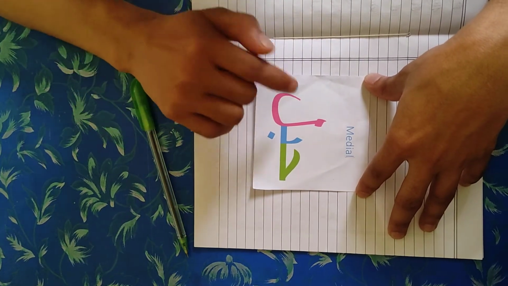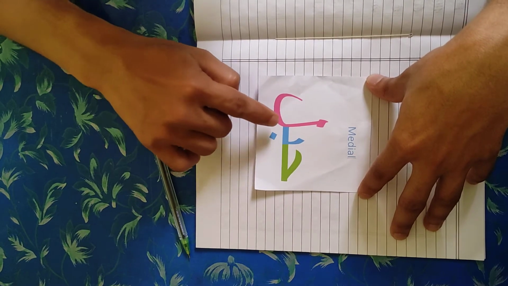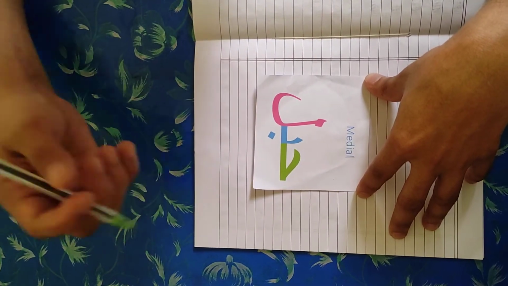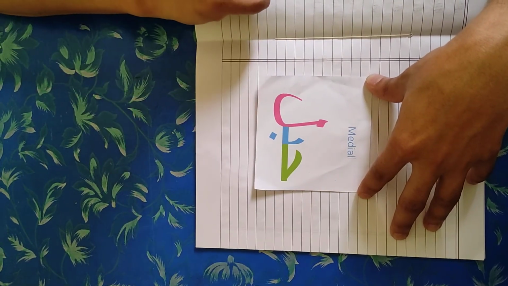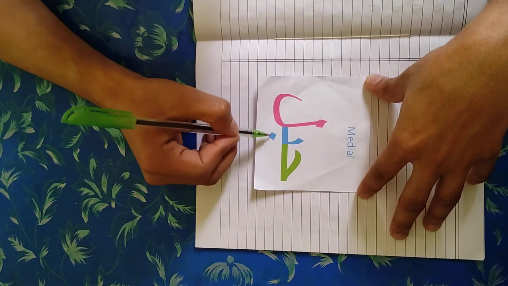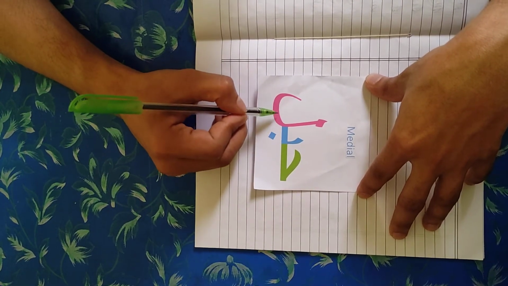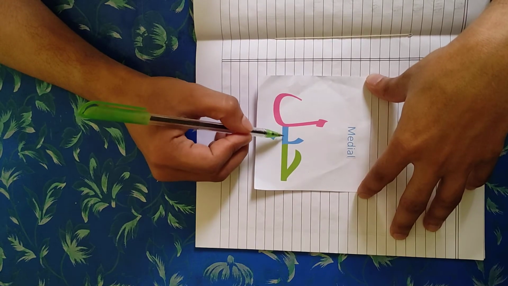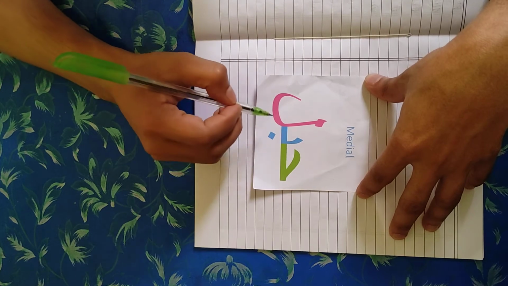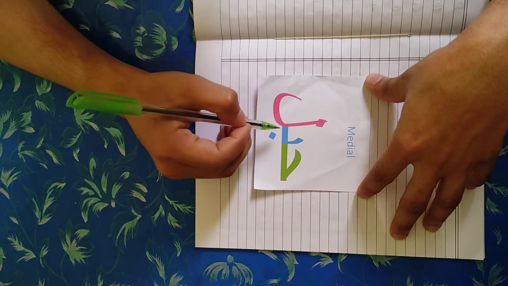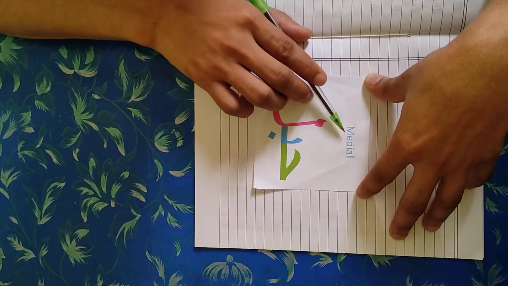Here, ba has been written in the middle of the word hablun. That is why we have followed the medial form of ba.